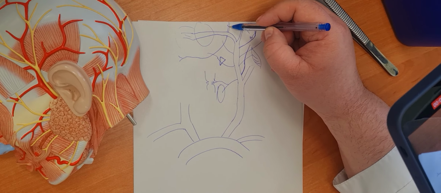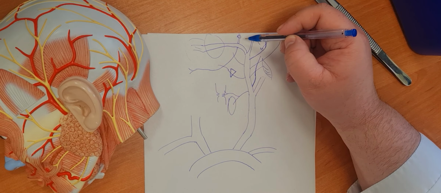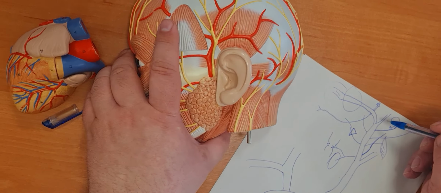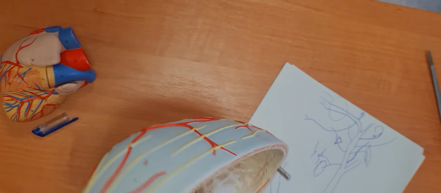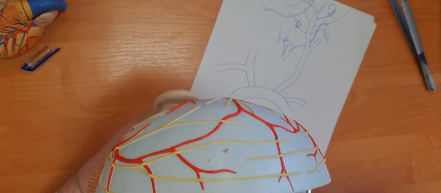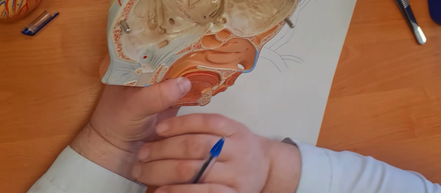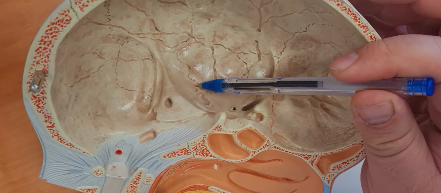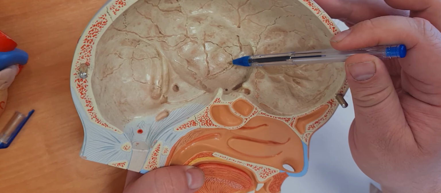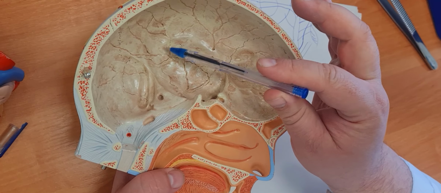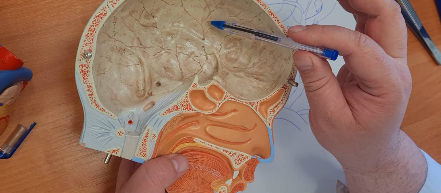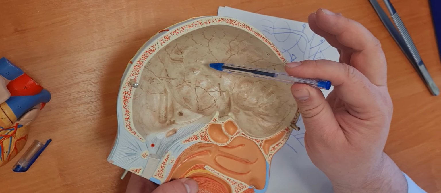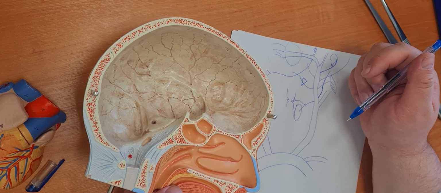This artery goes into the skull through the foramen spinosum in the sphenoid bone. It is not very clear to see. Should be foramen spinosum, and arteria meningea media supplies the dura mater in the middle cranial fossa. This whole place receives blood from arteria meningea media.